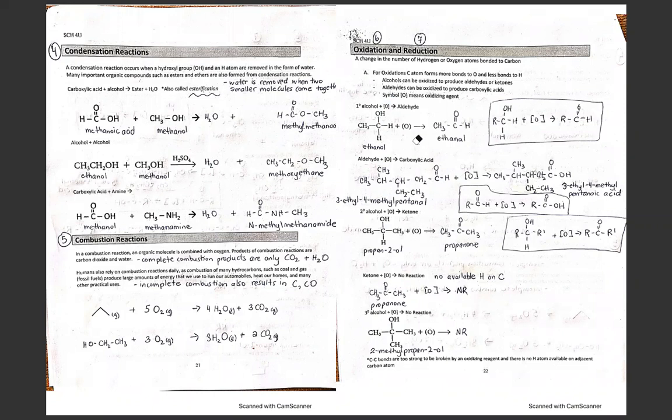The primary alcohol would be a much longer reaction because first it would change into an aldehyde, and this aldehyde would continue on and change into a carboxylic acid. And then we can measure the pH of that. Of course, it would be acidic. Whereas the secondary alcohol would be a much quicker reaction because it's only one step. It would convert into a ketone, which would not be an acidic pH.